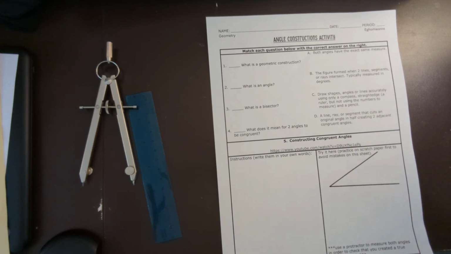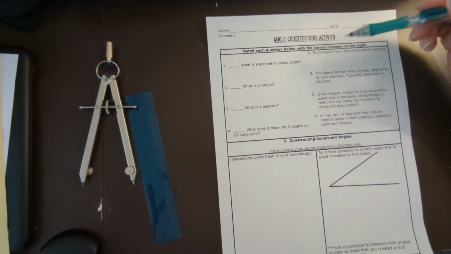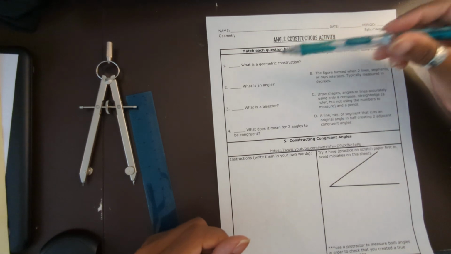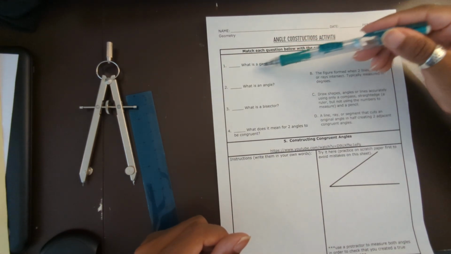Hello there. This is our angle construction activity. All right, let's go through these definitions. What is a geometric construction?